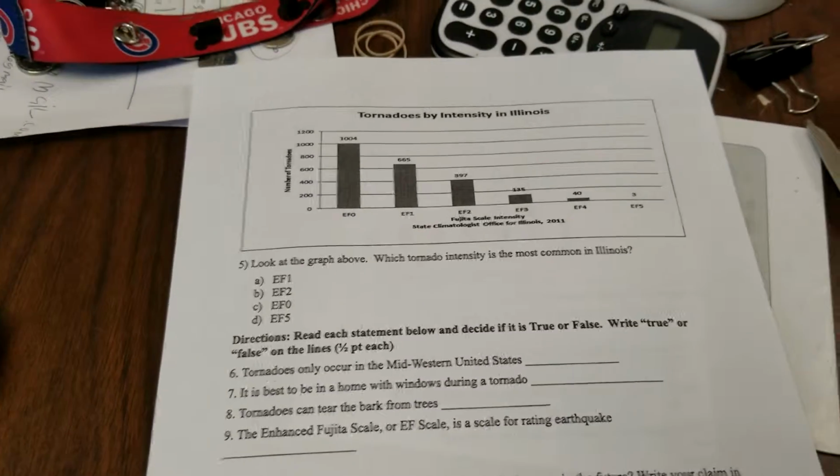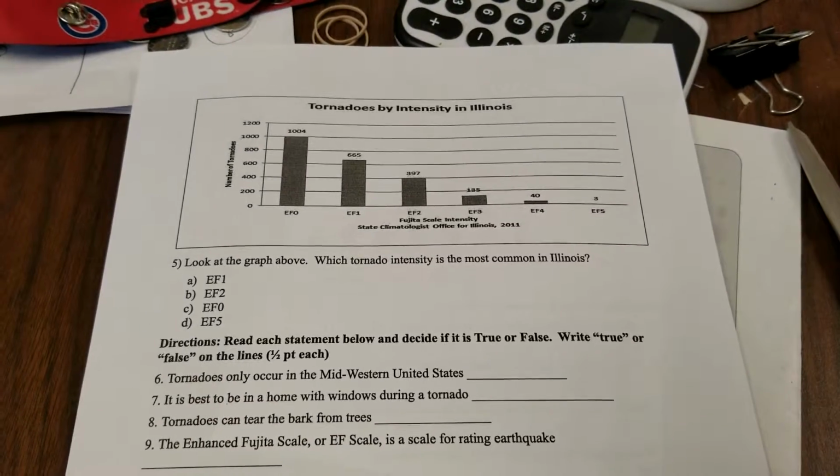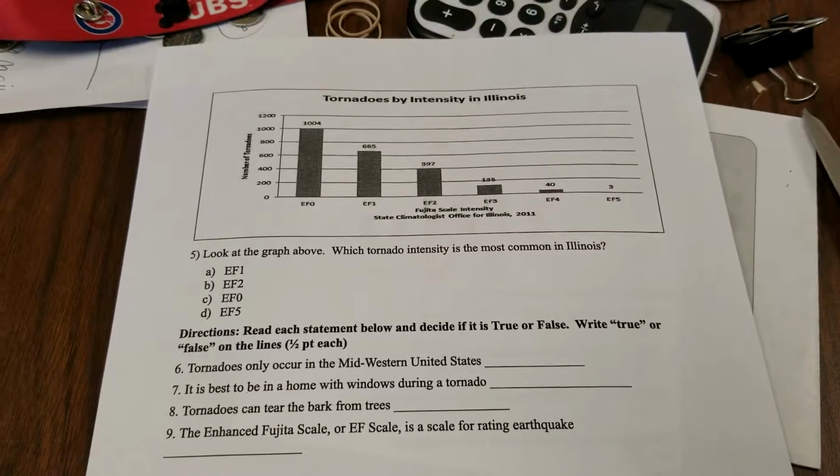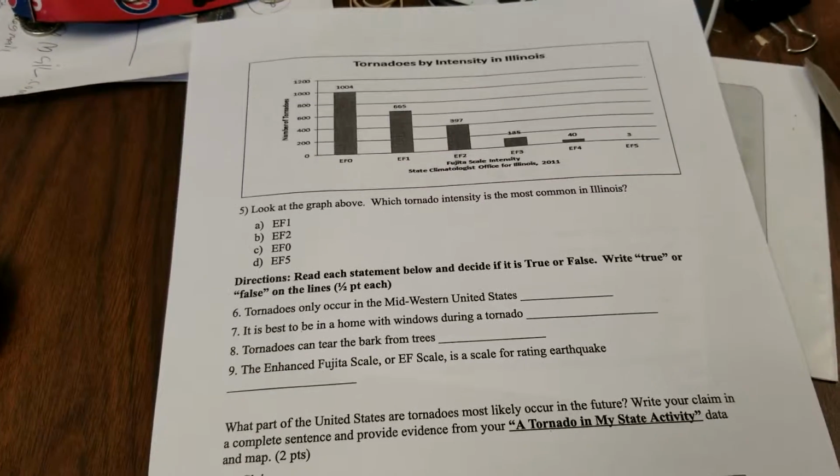Back of the page, another graph, tornadoes by intensity in Illinois. Look at the graph above. Which tornado intensity is the most common in Illinois? EF1, EF2, EF0, EF5.